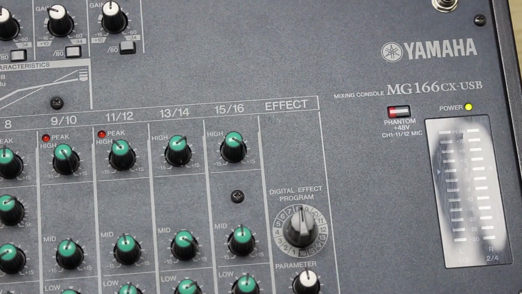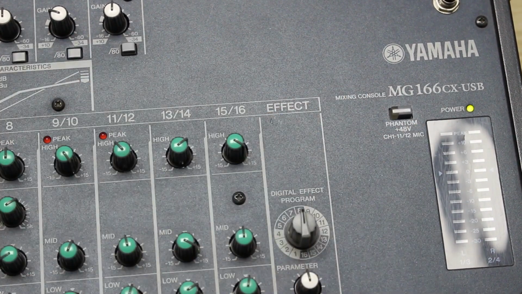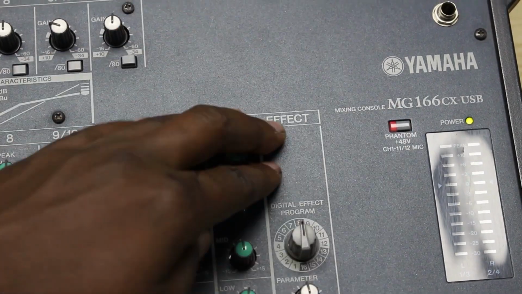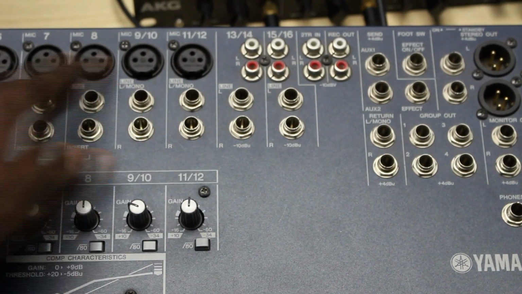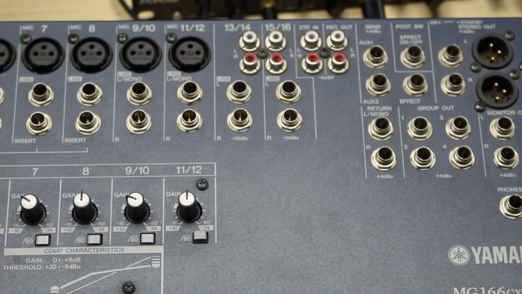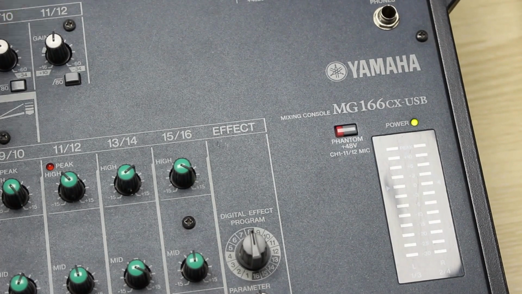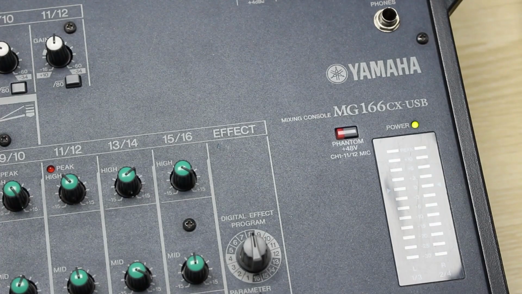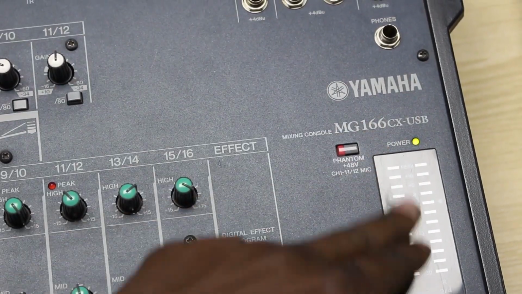So the next thing to understand about this mixer, if you have condenser microphones, which need phantom power, it has phantom power that applies from channel 1 to channel 12 for these inputs. So when I engage the phantom power, whenever you need it on any of those channels, you can get the phantom power in case you are using a condenser microphone. And now this is the meter that you can use to check your levels.